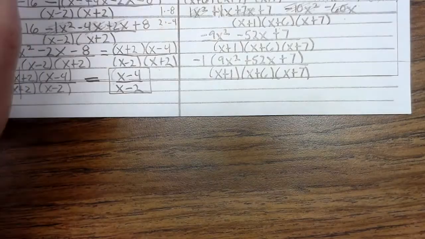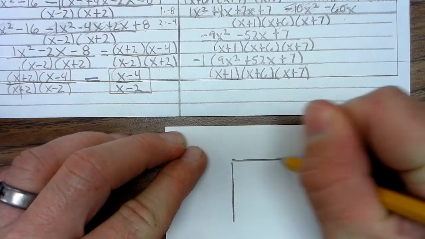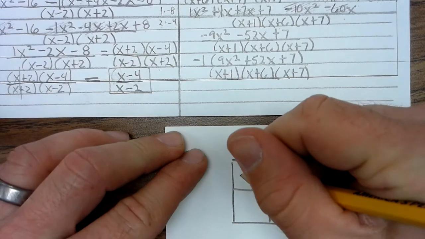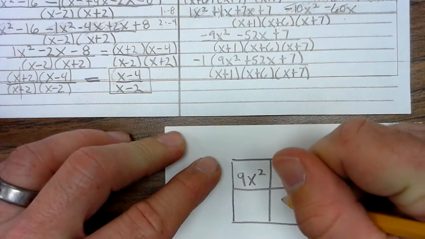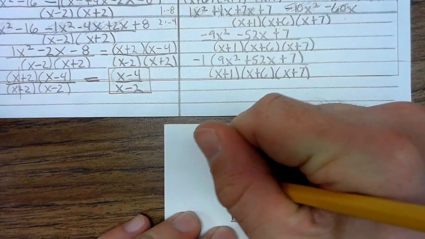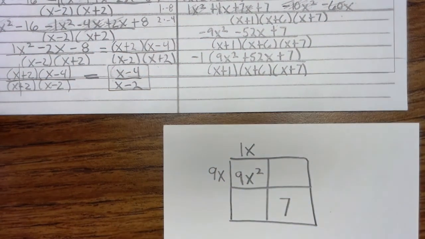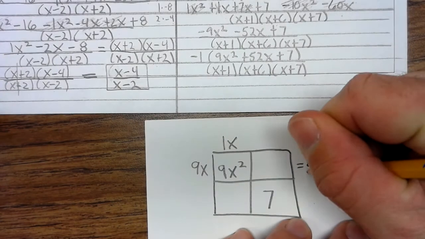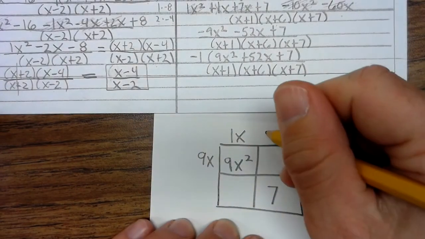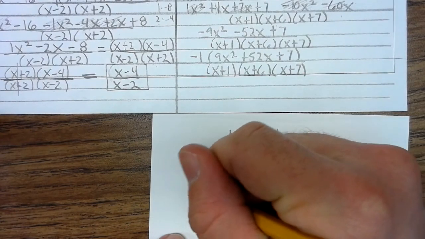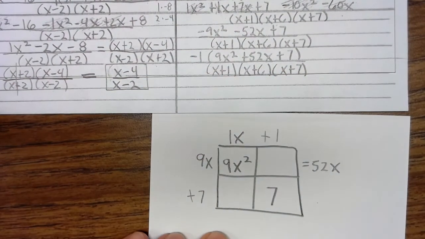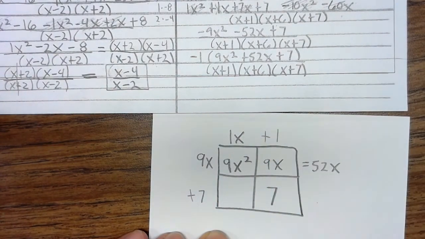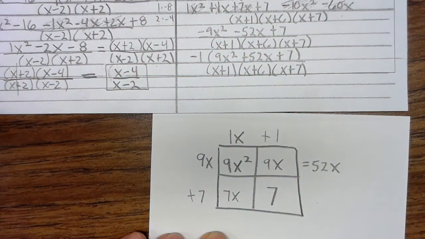So now, the only other option we have is first term, last term, is we know that 9x and 1x make 9x squared. We're still trying to get 52x. So now we can try +1 here and +7 here. Okay? So then that's 9x, and then that's 7x. That's not going to give you 52x.